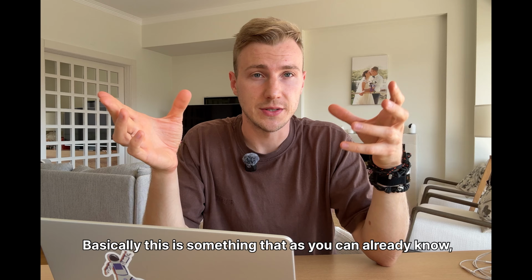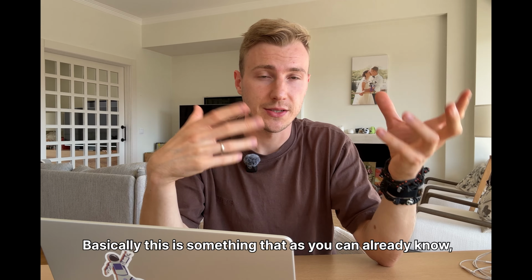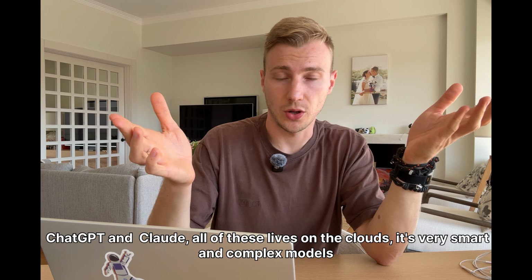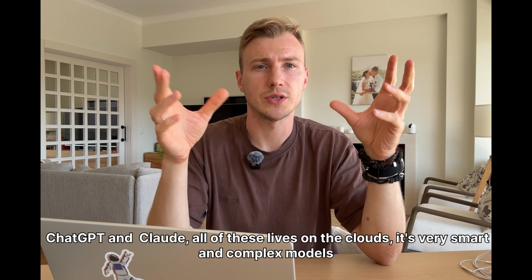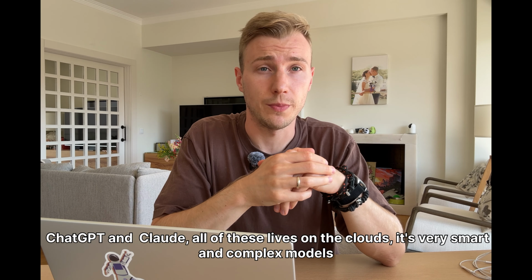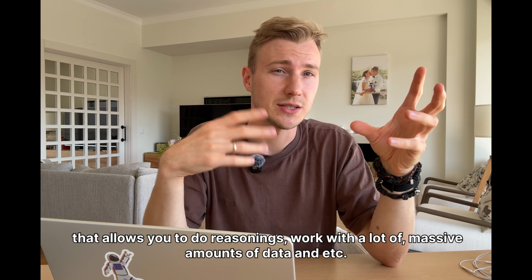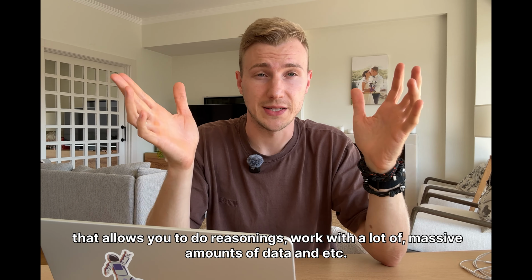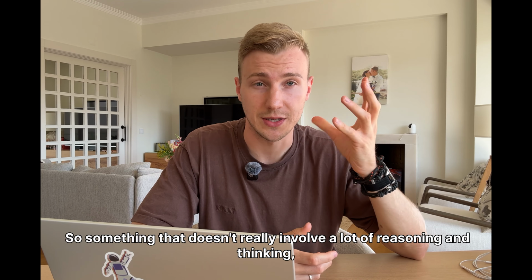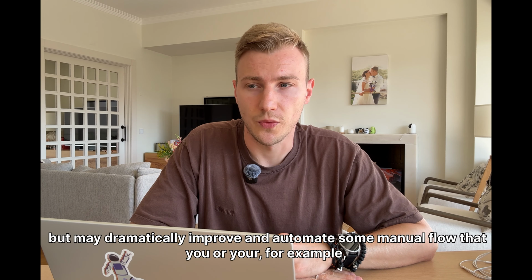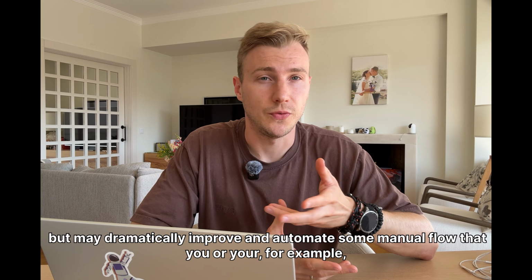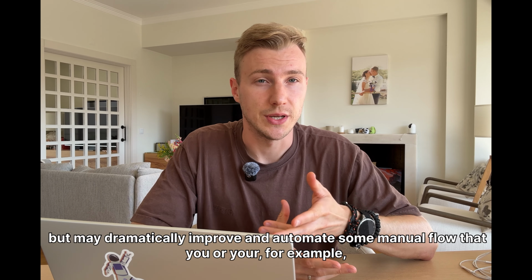So what is local AI? As you may already know, ChatGPT and Claude all live in the cloud. They are very smart and complex models that allow you to do reasoning and work with a massive amount of data. Local AI for Android basically allows you to do simple stuff: structure recognition, pattern recognition, voice to text and all of these things. So something that doesn't really involve a lot of reasoning and thinking, but may dramatically improve and automate some manual flows that you or your employees might have.